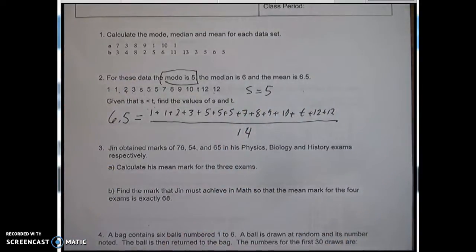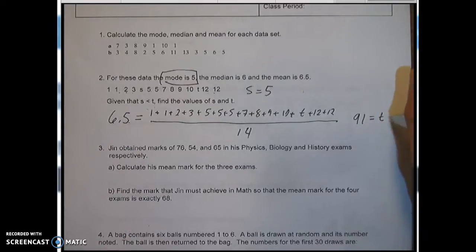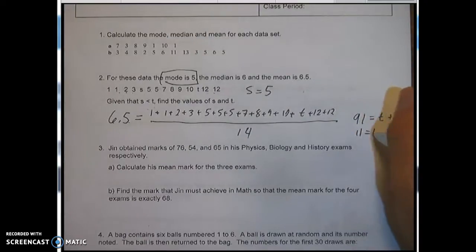Okay, so you can use your calculator to add those all up. And when you do that, let's see here, typing it in. Looks like 91, sorry, 80 on top there. And if you multiply 14 to this other side, you end up with 91 equals T plus 80, which means that the T must be 11.